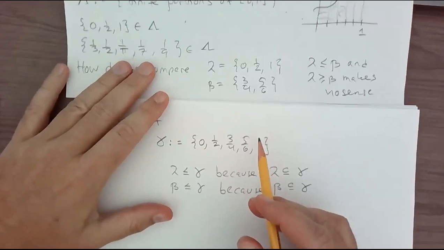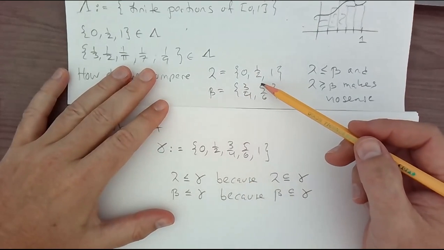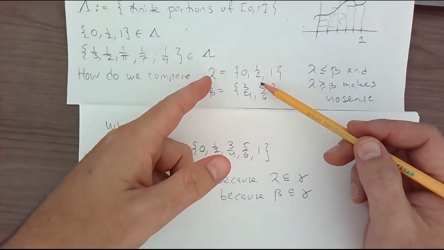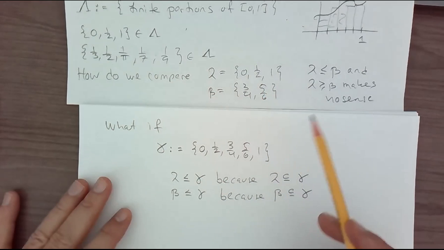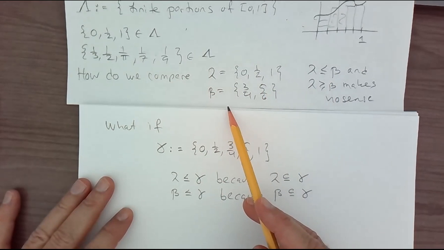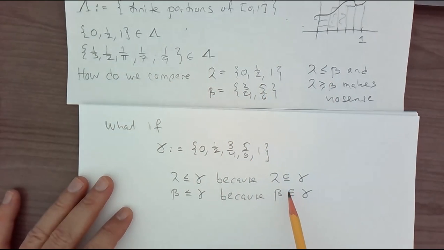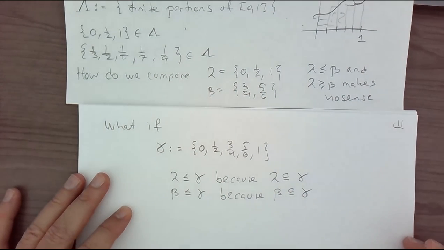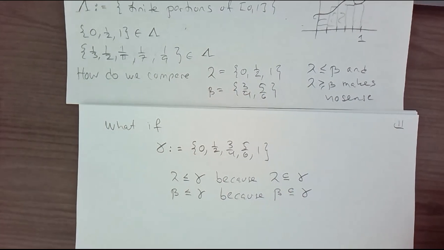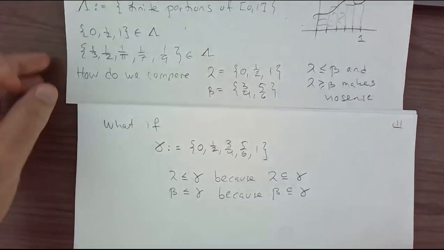So while it's not possible to compare all these partitions, what you can do is take the union, and then you can say that the union is going to be bigger than each individual one, simply because you have this inclusion property. Any questions about this part here?